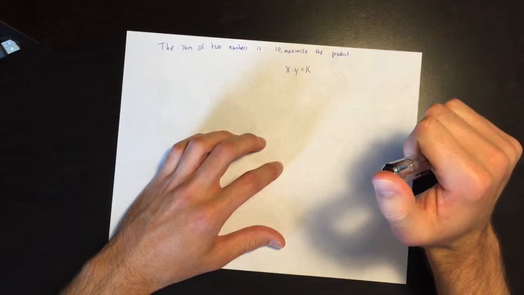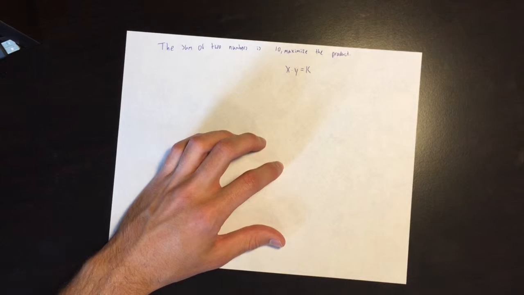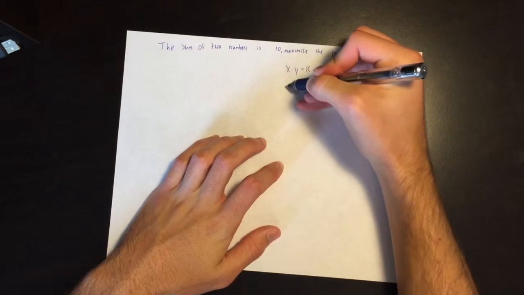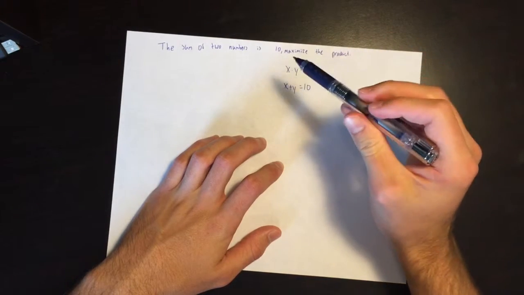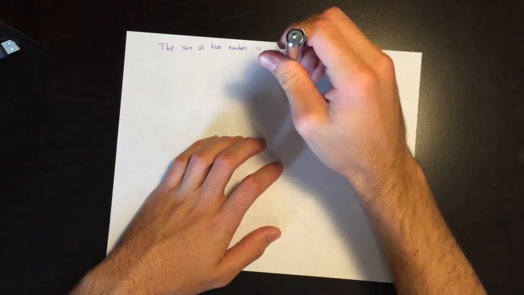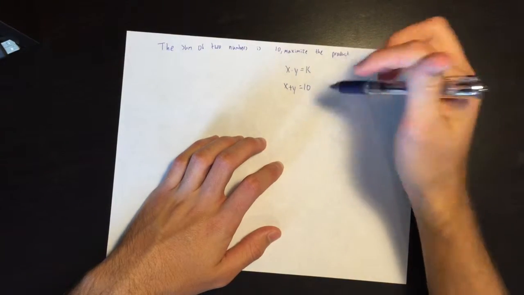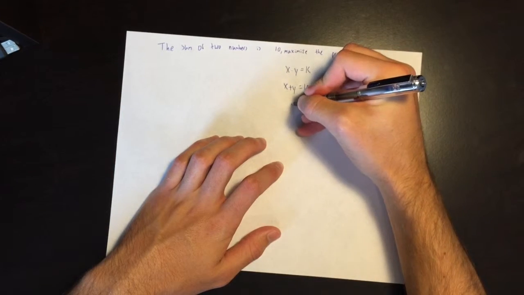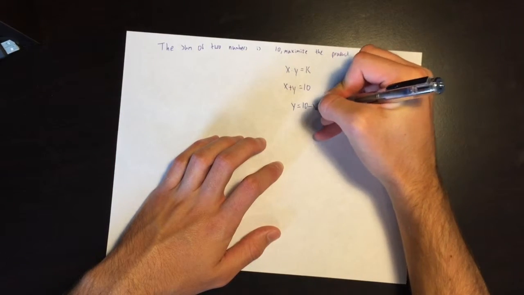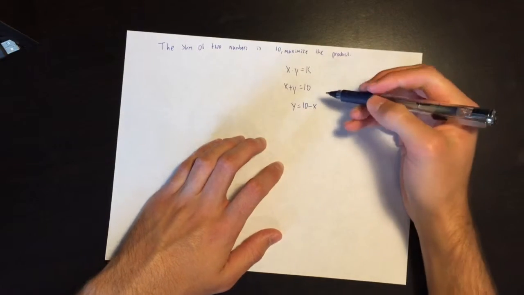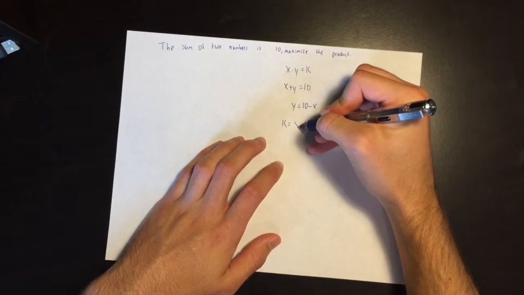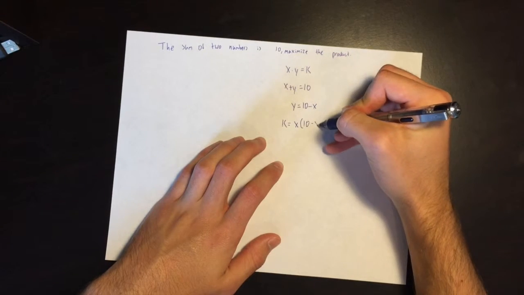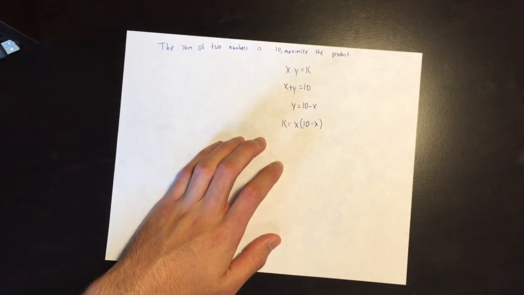The second guideline for solving optimization problems is that if your function has more than one independent variable, we need to relate the variables. And since the sum is 10, we're going to have x plus y is equal to 10. So that's how we relate them. The third guideline is that we want to write this function in terms of a single variable. So in order to do that, we're going to have to solve this for y. So y is equal to 10 minus x. Now we can write this function k in terms of x, and we're going to do that right now. So we would have k is equal to x times 10 minus x, and now we have k in terms of x, not y, as I said earlier.